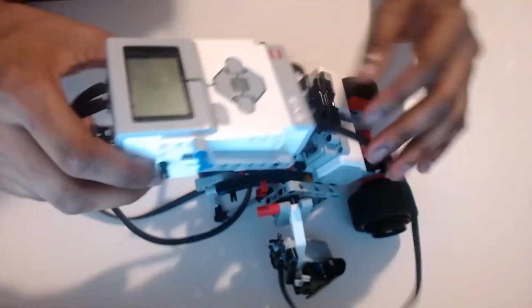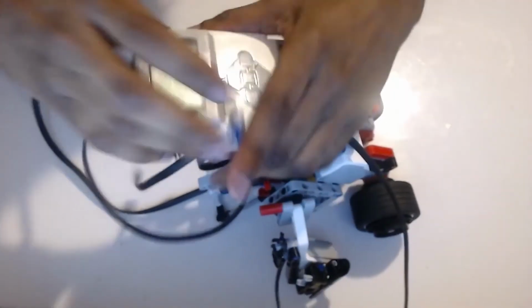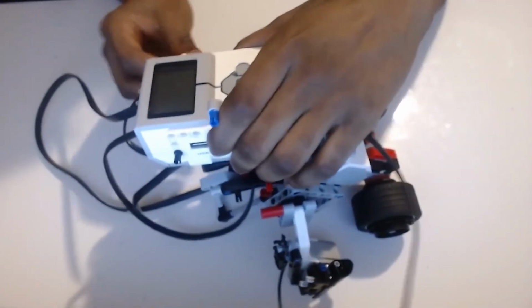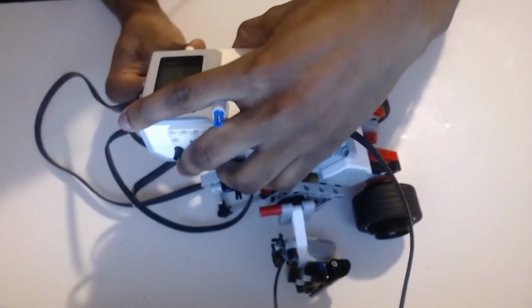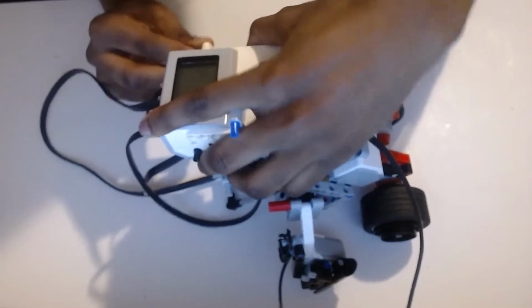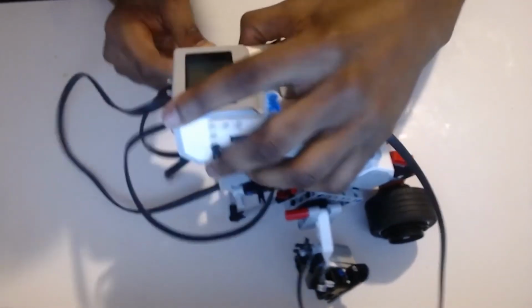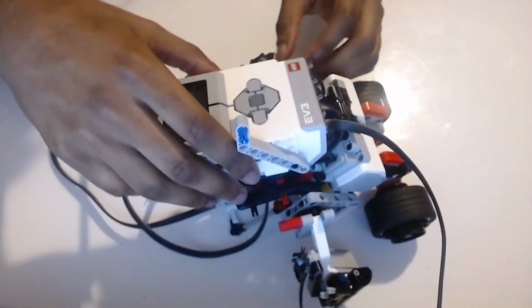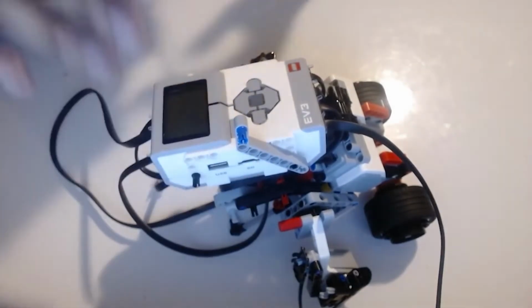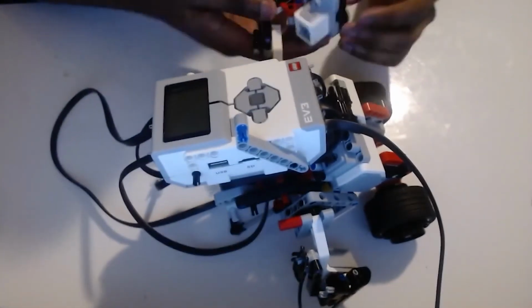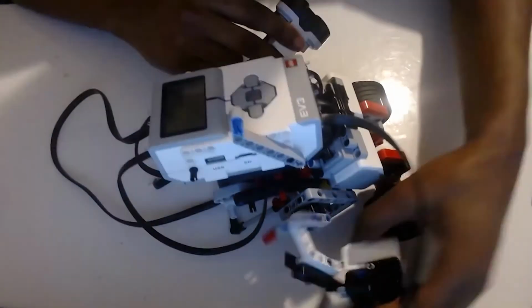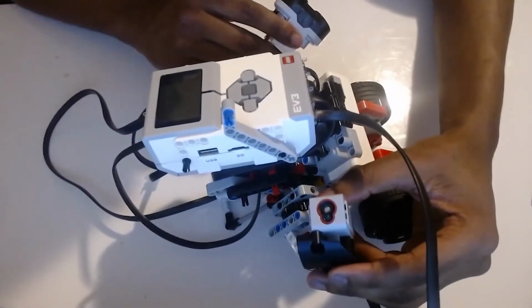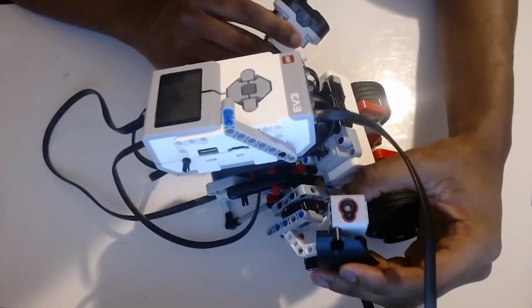So with this, let me get this back in here. So with that being said, there's many different features that you can utilize on this in particular. This Gyro Boy is capable of moving around and using the sensors on it to detect an object in front of it to give it a specific command to do.